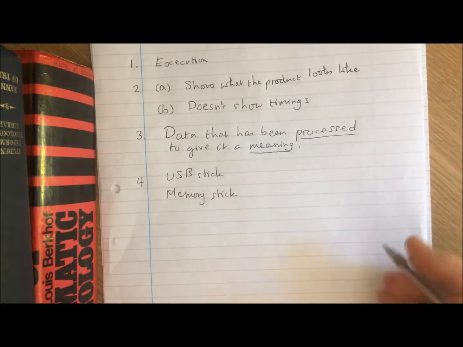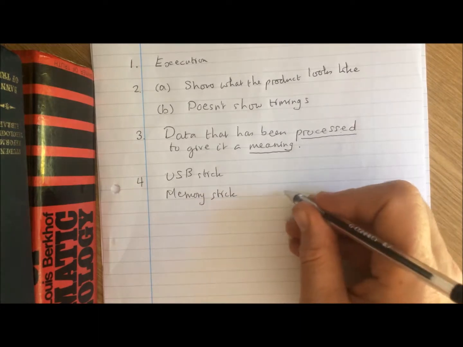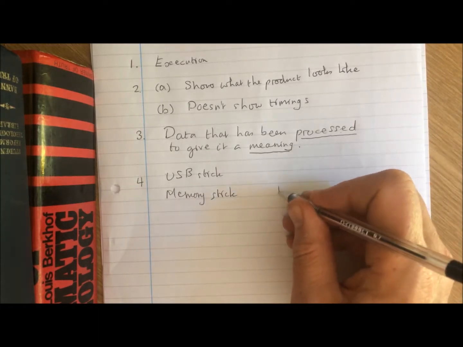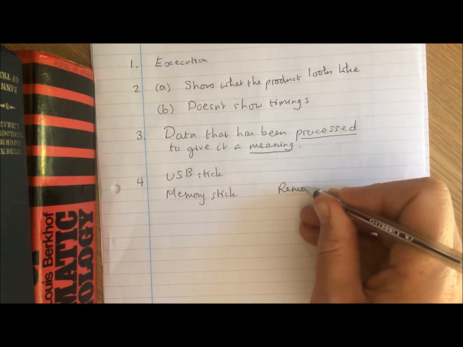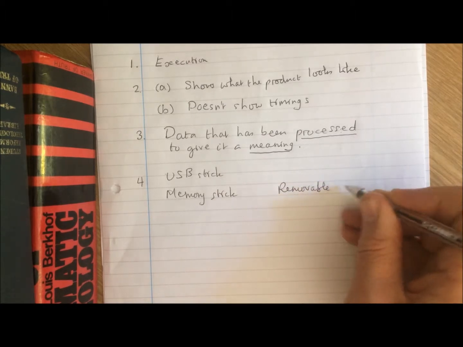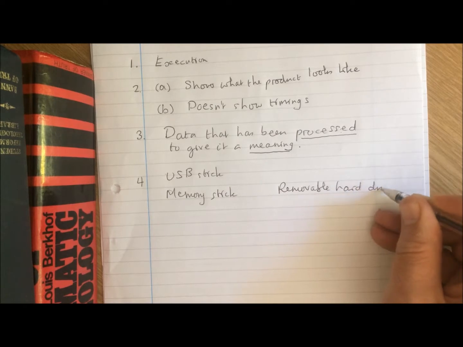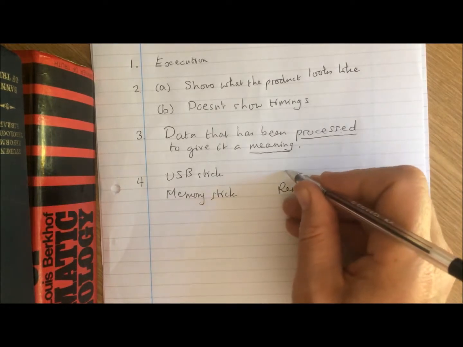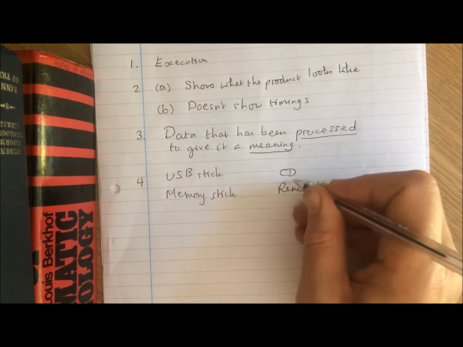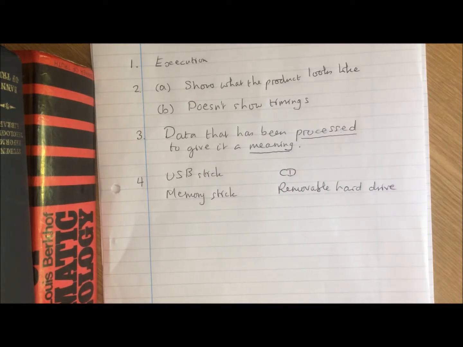Or if you wanted to talk about a hard drive, you could talk about a removable hard drive. But you must make it clear that it is something that can actually be carried. Or another one we could talk about is something like a CD. You could carry the data on a CD.